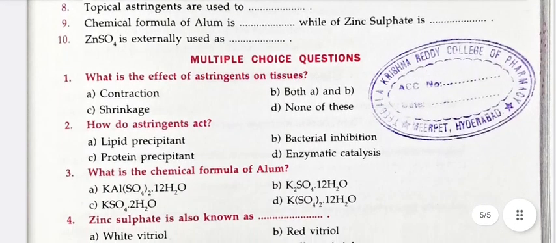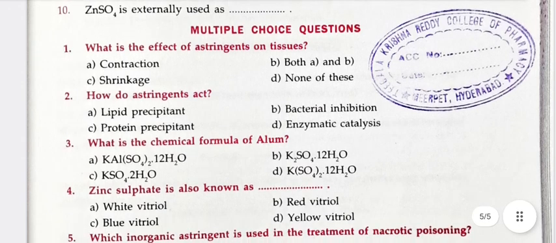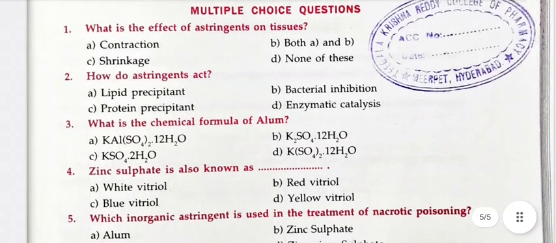What kind of effect do astringents have on tissue? While you are adding an astringent, what will happen? It will cause shrinkage or contraction. Here the answer becomes B. Okay, so next one: how do astringents act? Protein precipitate.